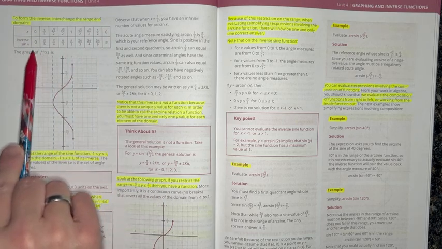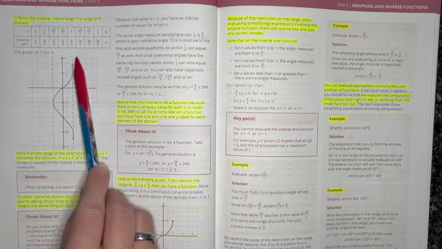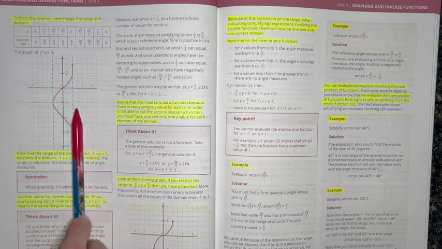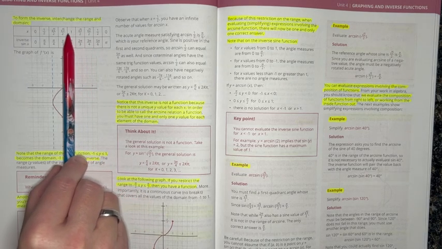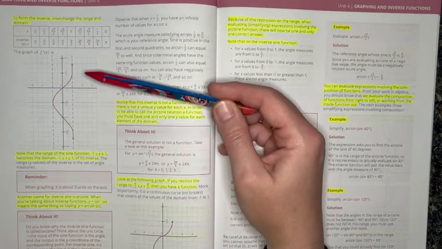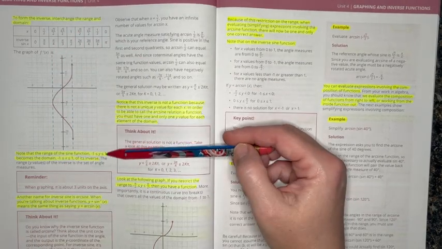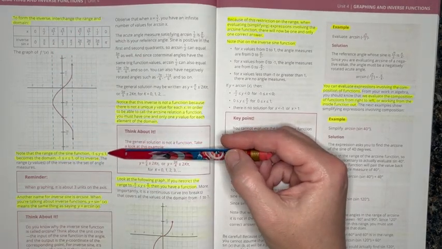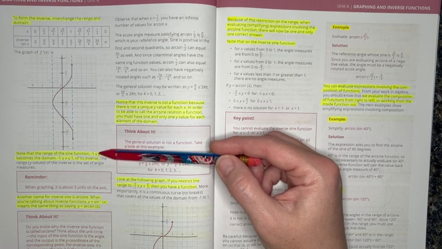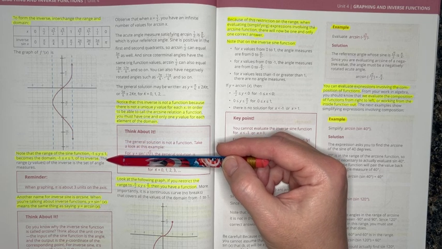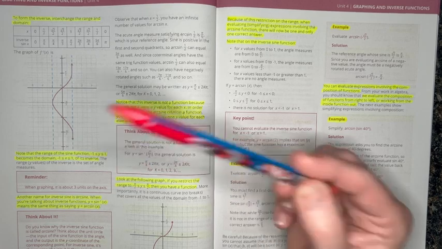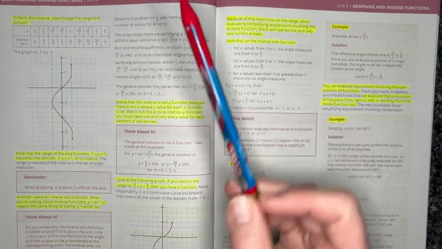So now they've swapped them back and forth, and it ends up looking like this, right? But if we did a vertical line test, we could see that this is not a function the way it is written, okay? It says, note that the range of the sine function, negative 1 is less than or equal to y, which is less than or equal to 1, now becomes its domain, or the domain of this inverse.